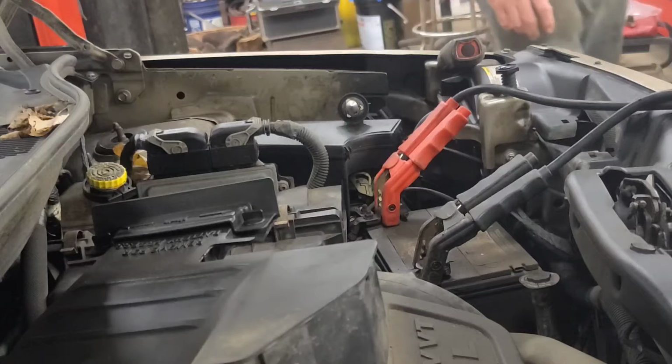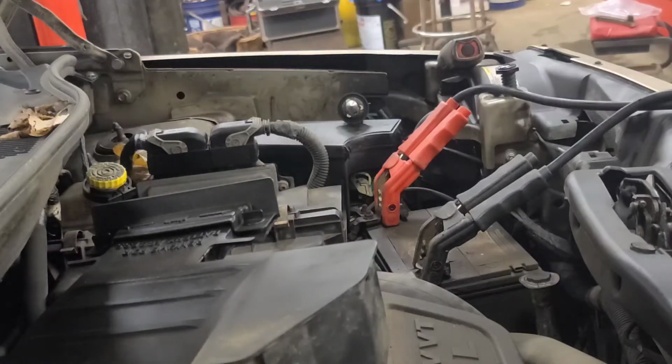But the interesting thing is the LED bulb sets a fault code, even though it works, it sets a fault code on that side. So we're going to focus our attention on this wiring circuit for the right side.